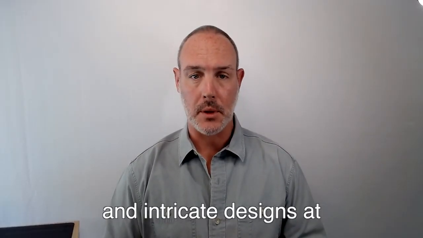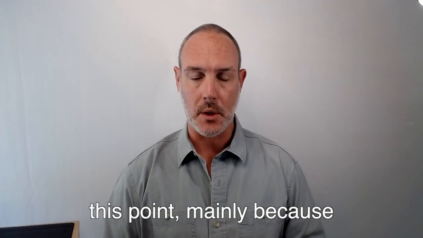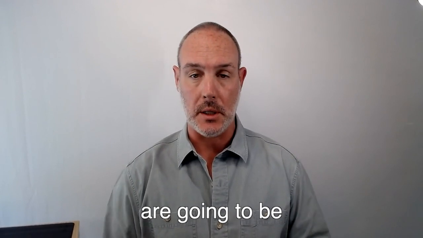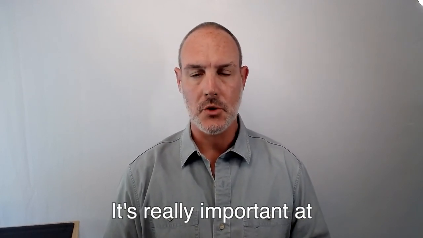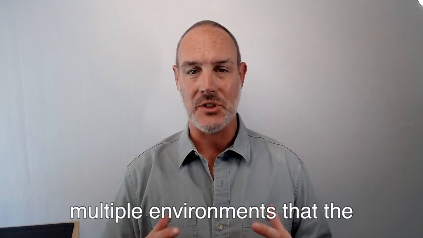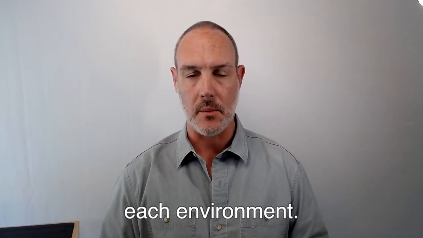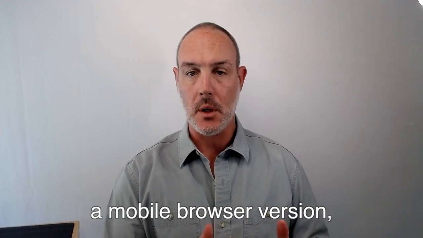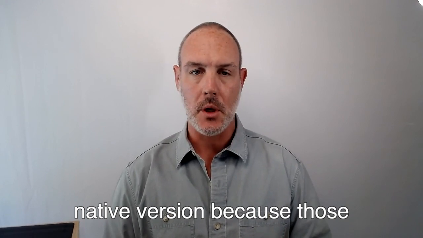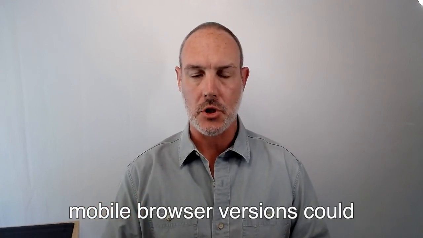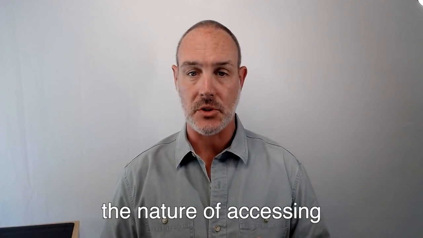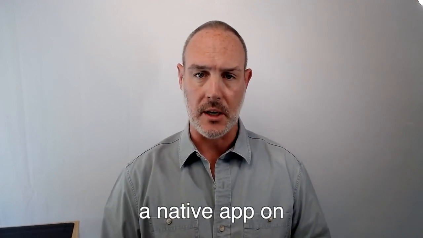Obviously, much more complex and intricate designs at this point, mainly because of the number of features and pages that are going to be needed for this app. It's really important at this point, especially if you're going to be in multiple environments, that the design is done for each environment. So a desktop version, a mobile browser version, as well as a native version, because those mobile browser versions could differ from the native versions simply because of the nature of accessing a web page versus a native app on your phone.